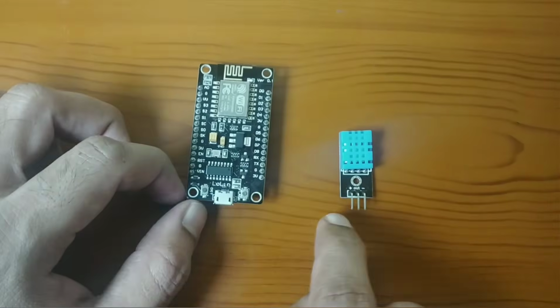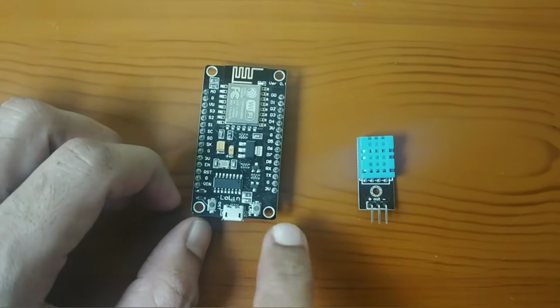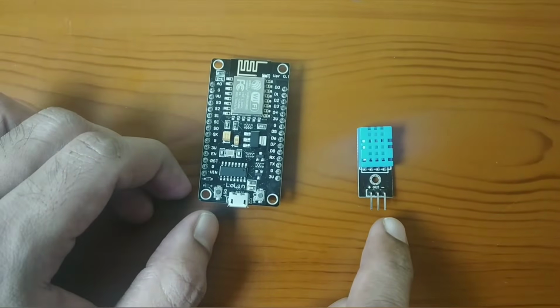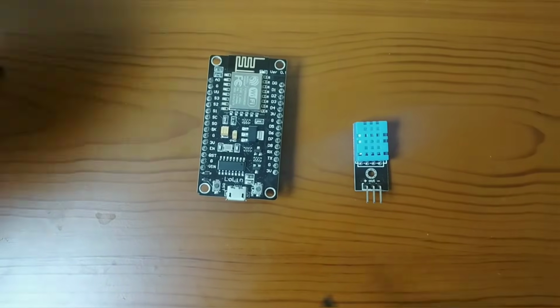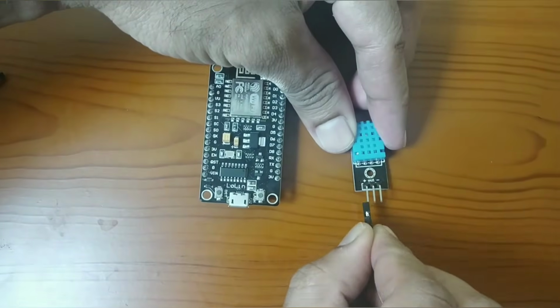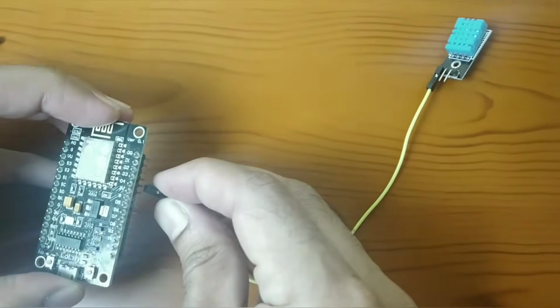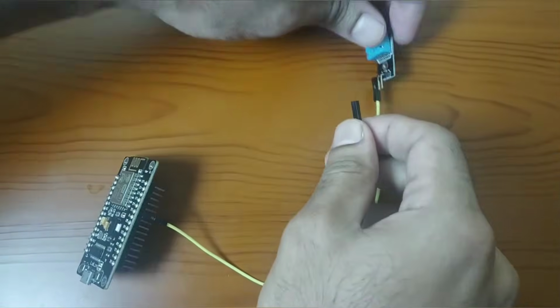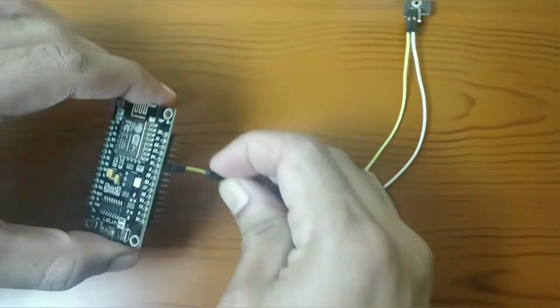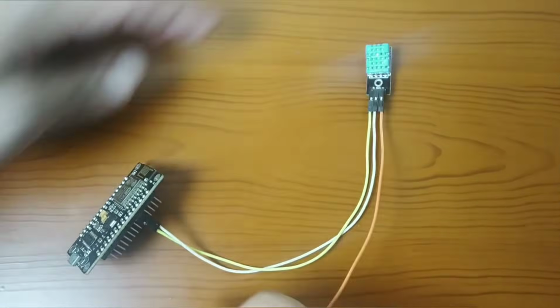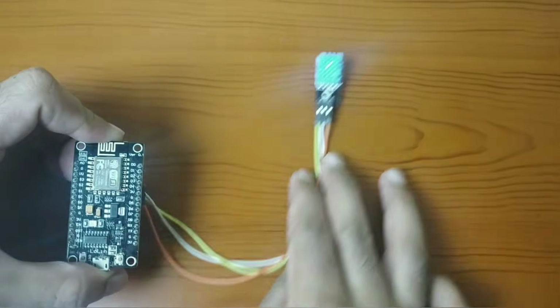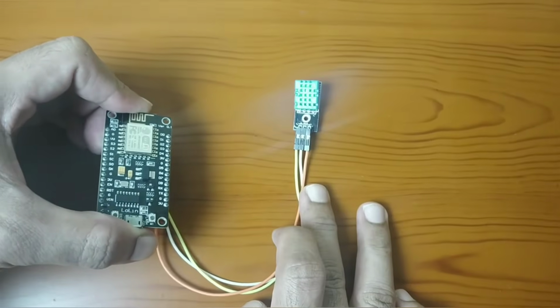Connect the plus pin with 3 volt and connect the out pin with pin D4 and connect the minus pin with ground pin. Now let's see the connection. This is our circuit connection.